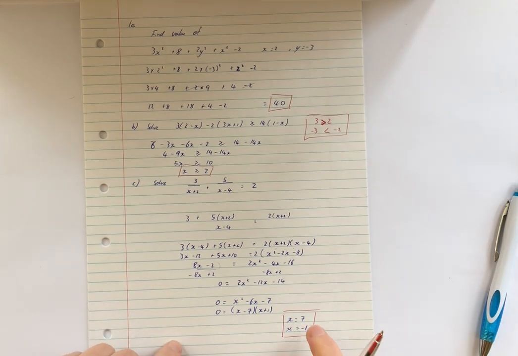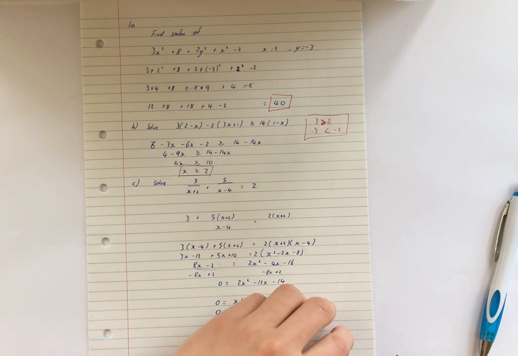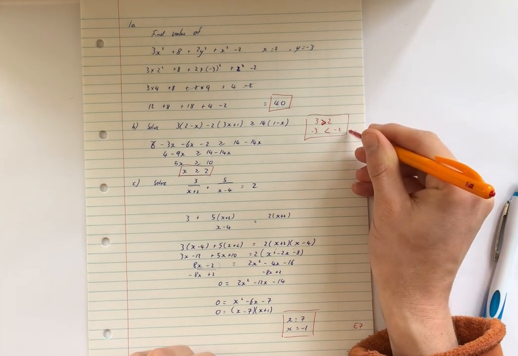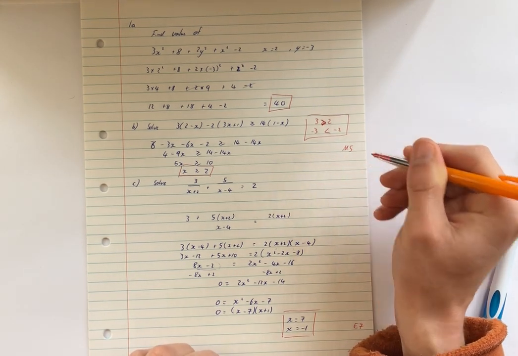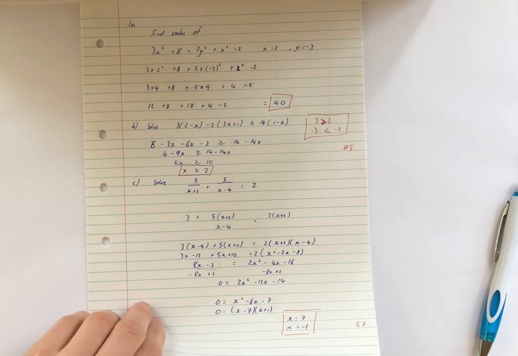So if you just got 7 and negative 1, that would be for question 1, you would have, I believe, if 0, there'll be a D, but if you just got this, you'd have an E7. If you just got this, you would probably have an M5. So we're at 7 points so far.